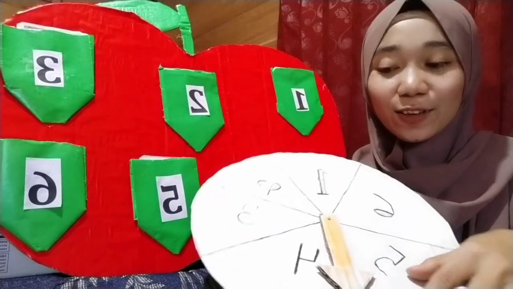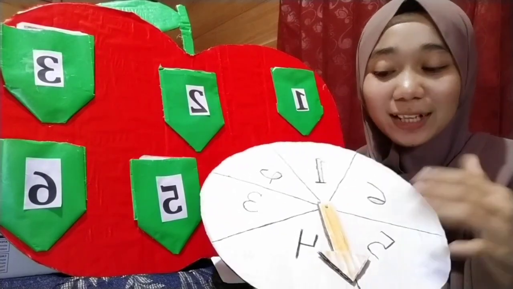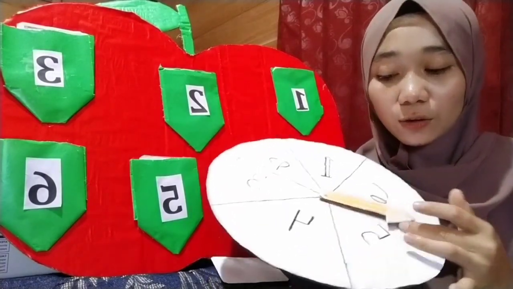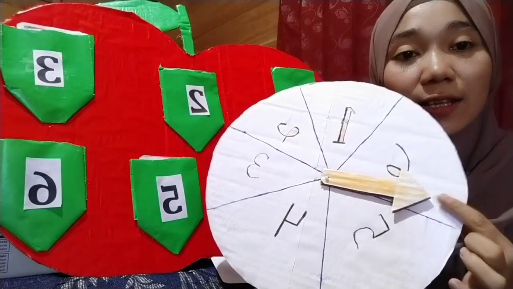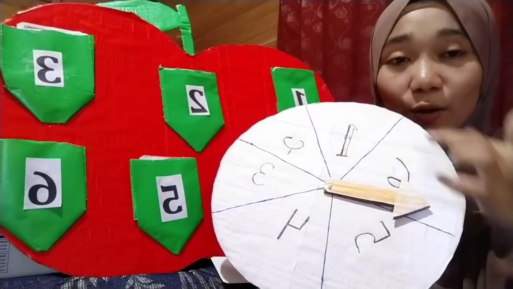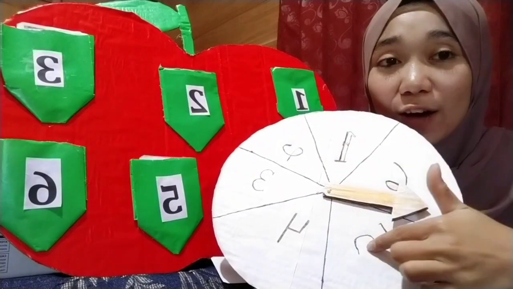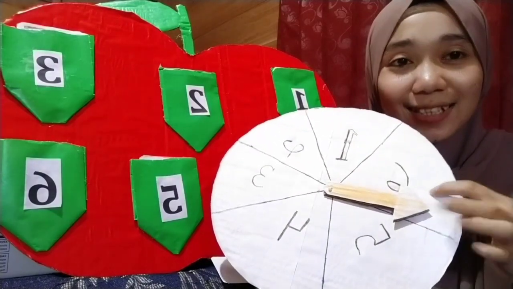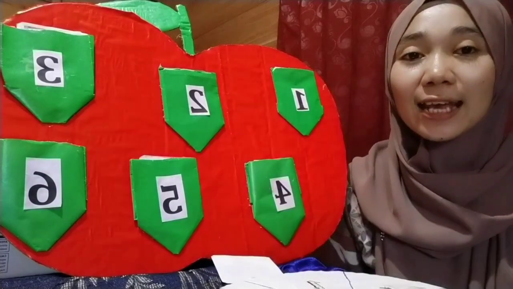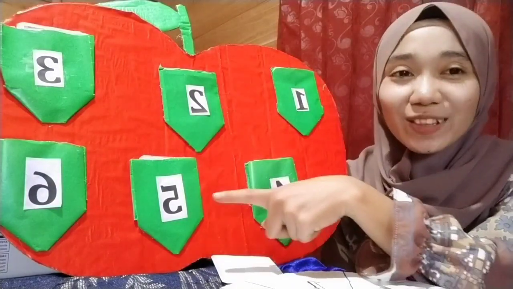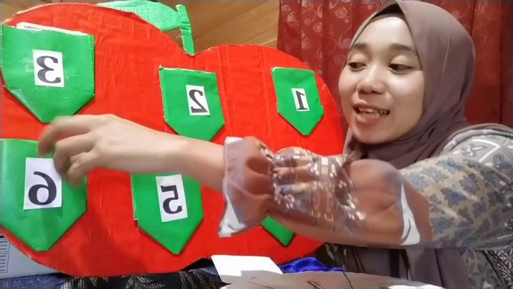Okay, Reni, you can try to spin this wheel. What number is this? 1, 2, 3, 4, 5, and 6. Okay, where's number 6? Quick, quick. Yeah, this is number 6.